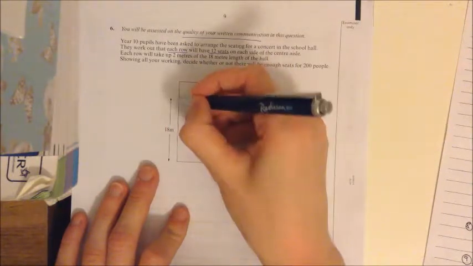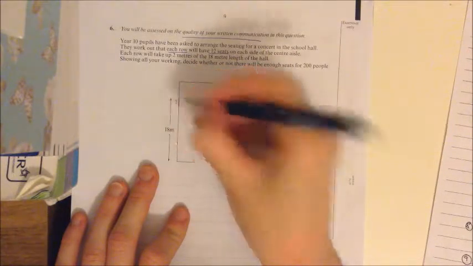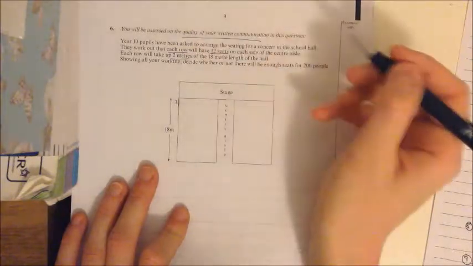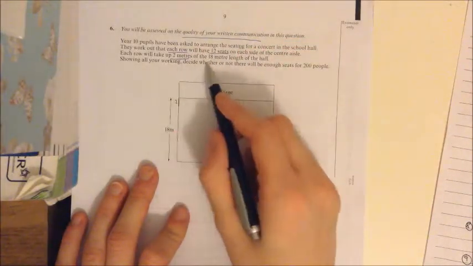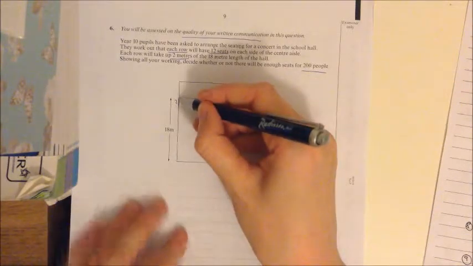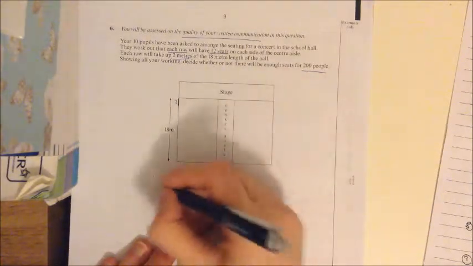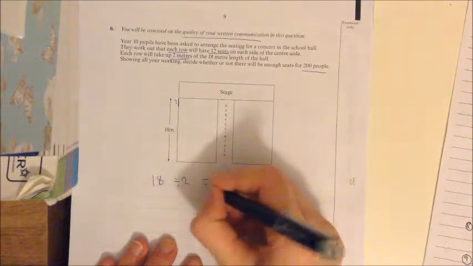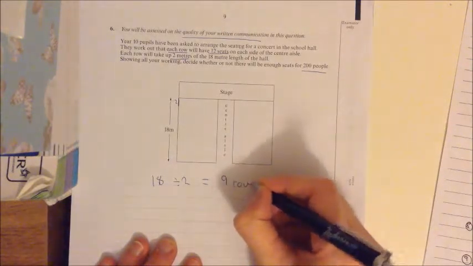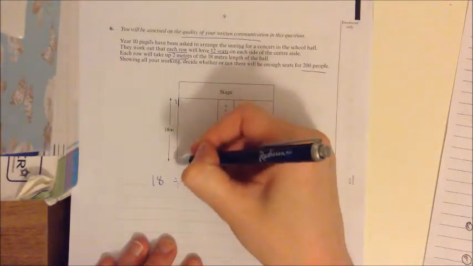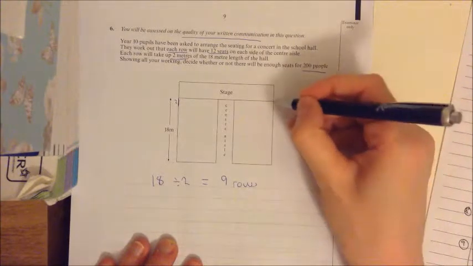Each row will take up 2 metres. So each row is going to be 2 metres down there for a row. Show your working, decide whether there will be enough seats for 200 people. Okay, so if each row is 2 metres, and it's 18 metres in total, we can divide that by 2 to work out that there's going to be 9 rows. Because we can fit 9 twos going down there. And the same on this side.